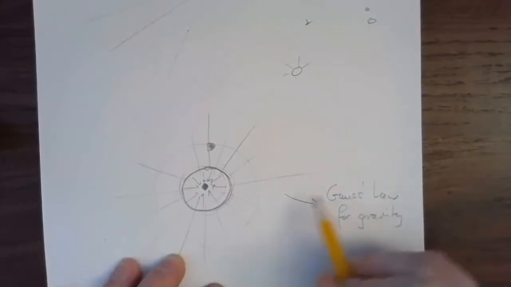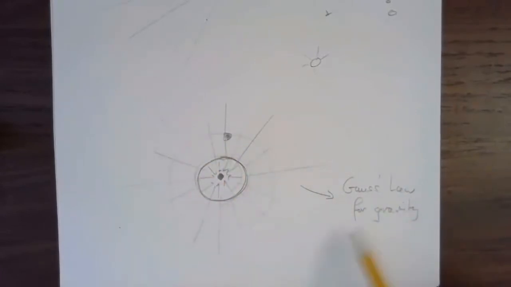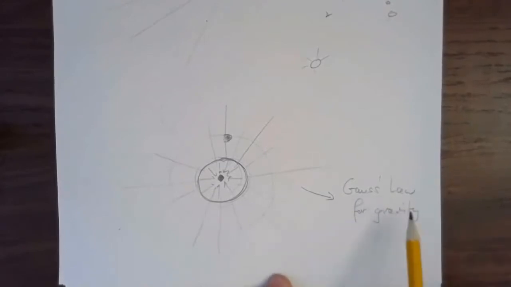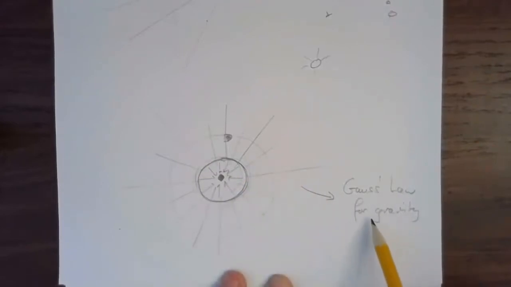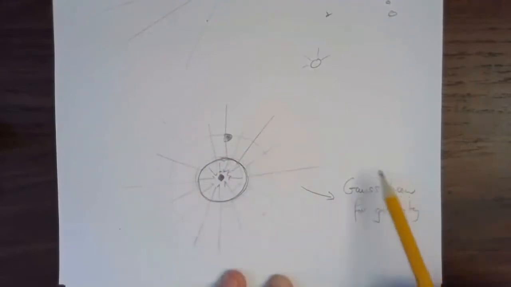I'm not going to write it down, as you'd need a surface integral to express it. You're going to meet Gauss's law in a lot more detail when you study electrostatics. And somewhere in that course, hopefully, you'll also come back to think about gravity in this new way, using field lines, counting how many field lines go through my surface, writing this down in terms of the so-called Gauss's law for gravity.